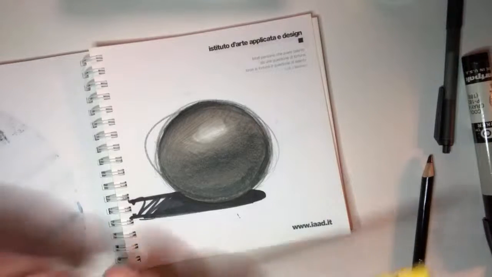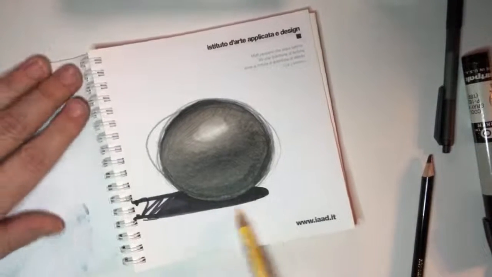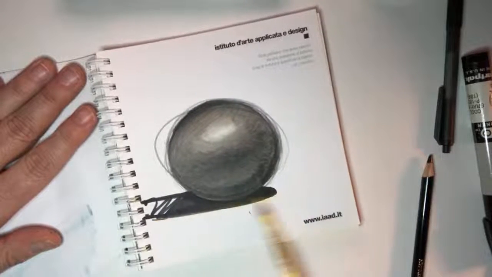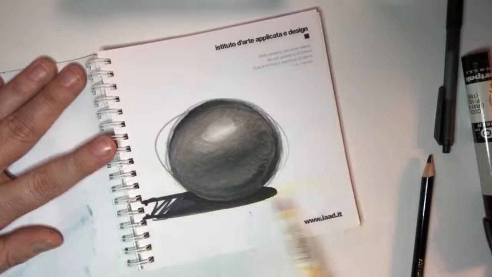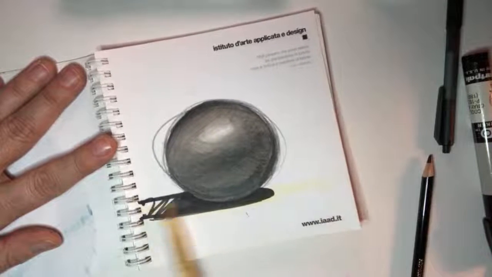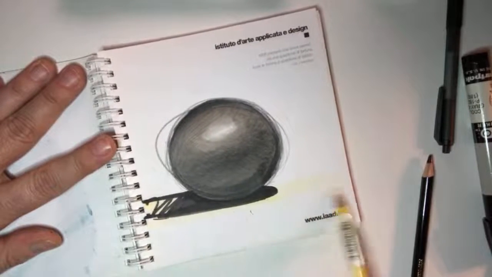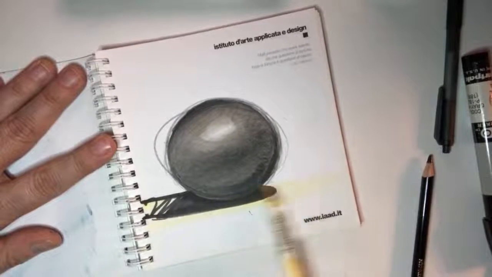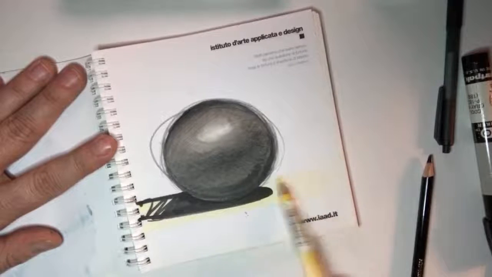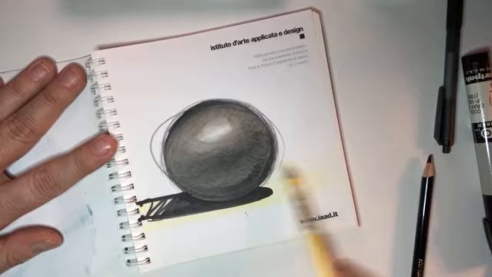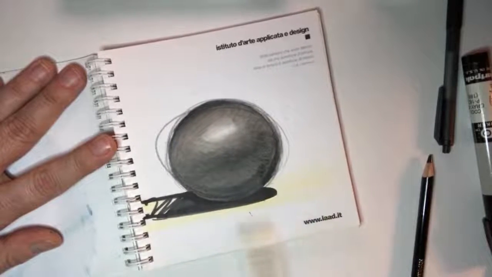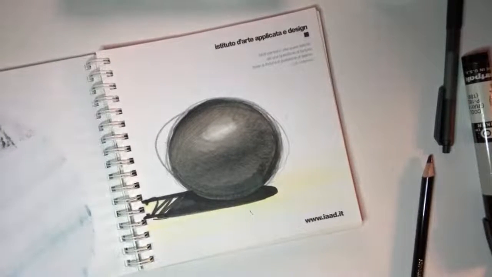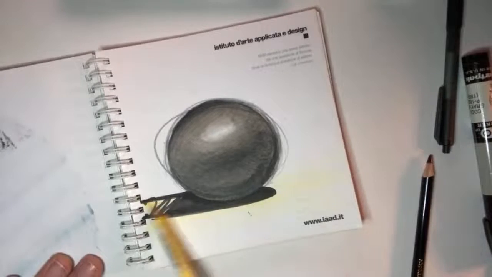And now, if I take a yellow, okay, and let's suppose that our base here is a little bit yellow, just a little bit, okay. You see? Can you see the yellow? Okay, so now we have that yellow, which is the sunlight.